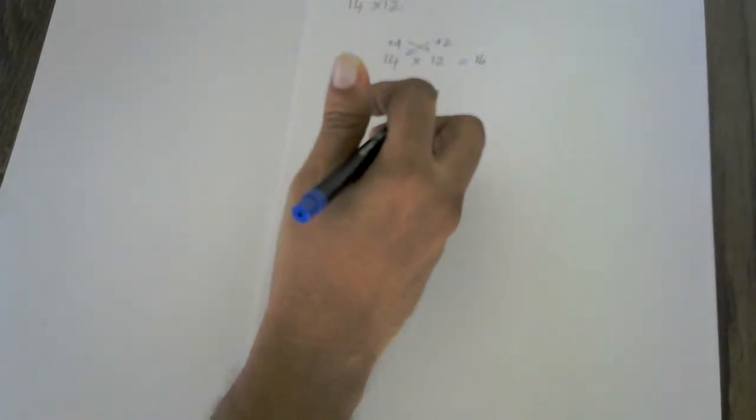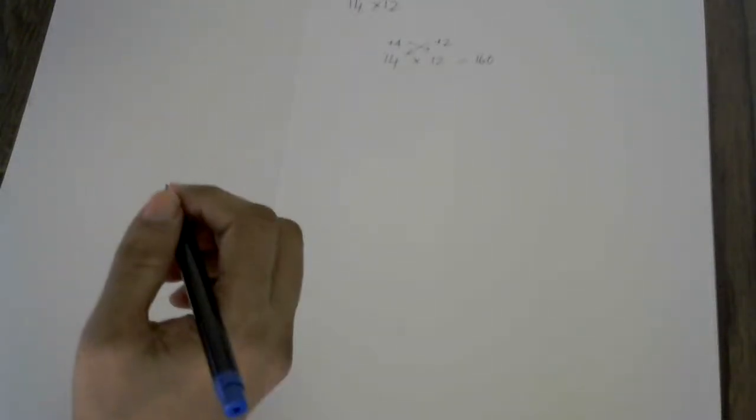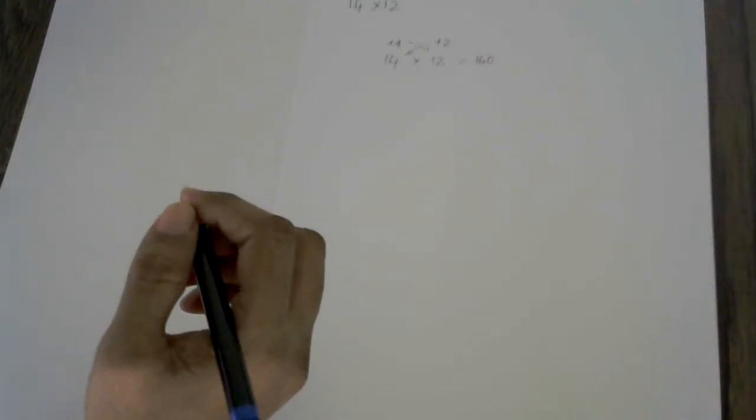And then place a 0 after 16. So we get 160. In the last step, that is to multiply the top two numbers and add them to the result of step 2. So what will you get? 8.